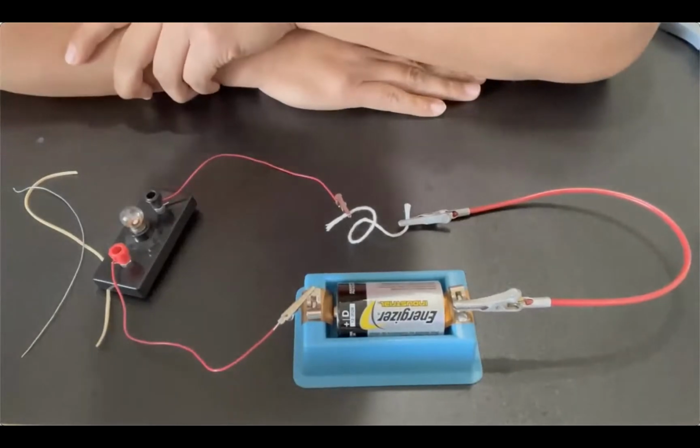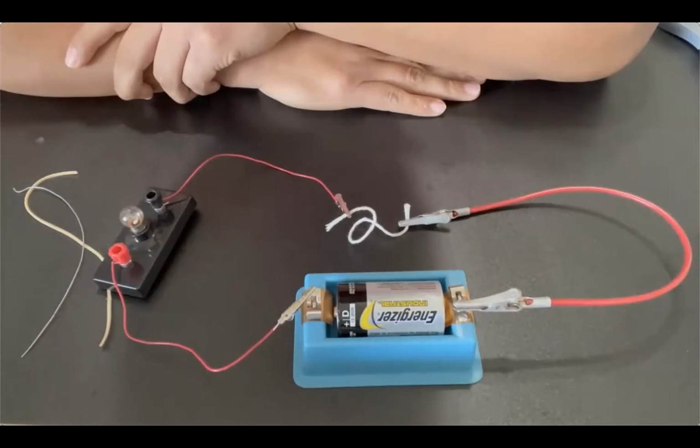All right, guys, I hope that you guys learned a little something about mixtures and a couple different ways of separating the contents of those mixtures. All right, guys, have a wonderful day.